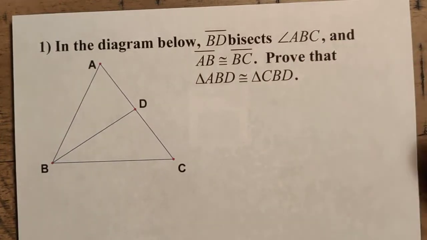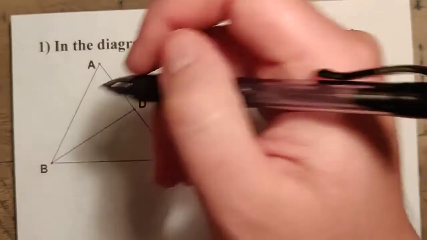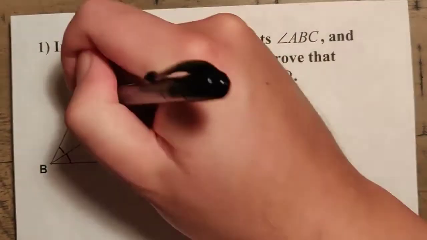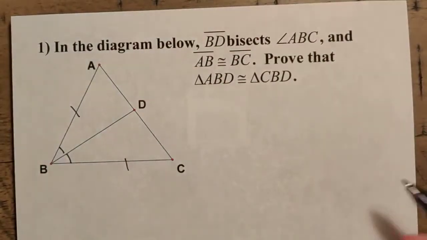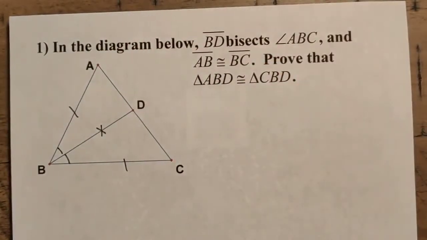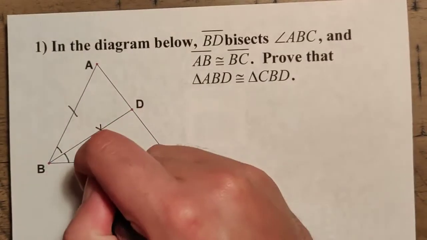We see what we have. So we have BD bisects ABC here. That looks like we're going to get a pair of angles like that, and I'm just going to mark them. AB is congruent to BC here. And it looks like we have BD congruent to itself. Again, the fact that you have triangles overlapping each other, they share a side, is going to be really helpful here. So it looks like we're going to use side angle side here.